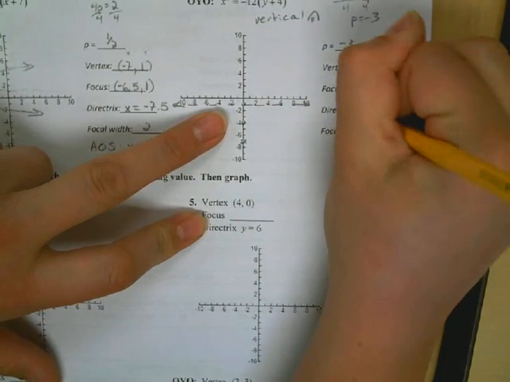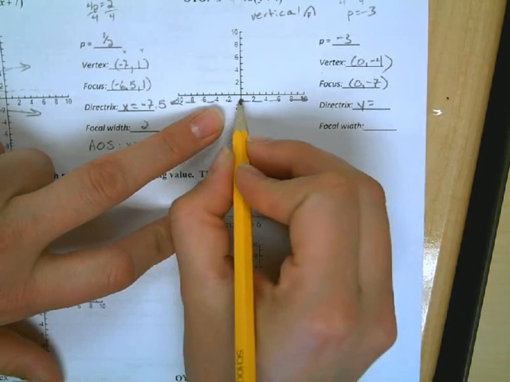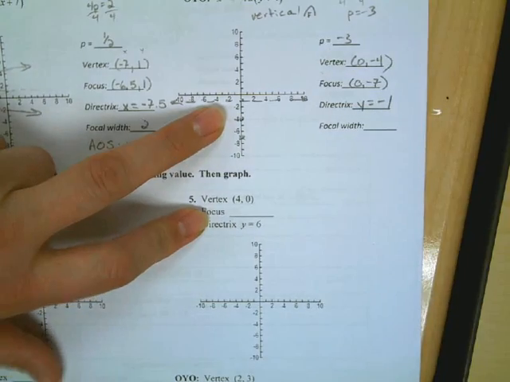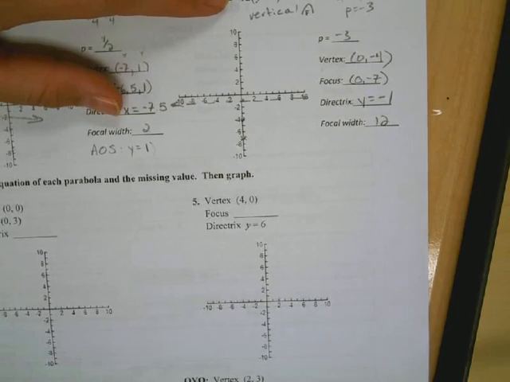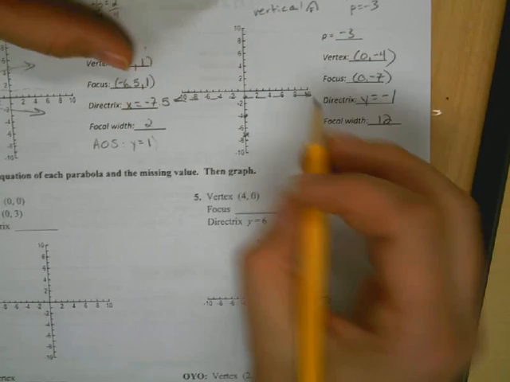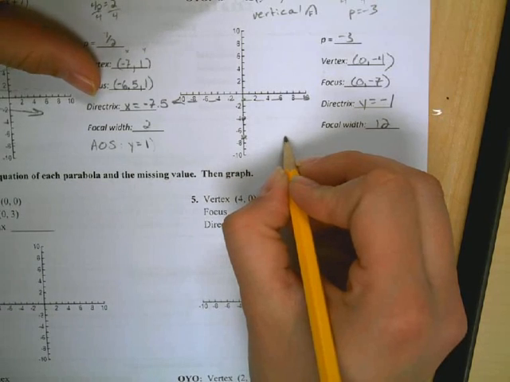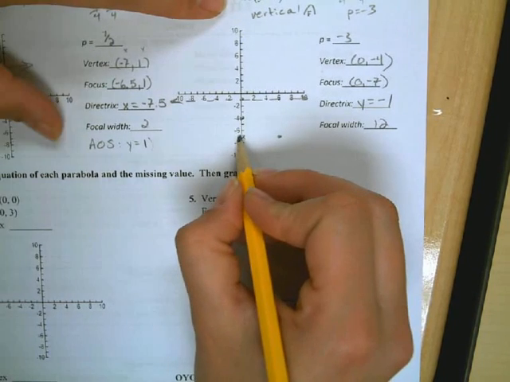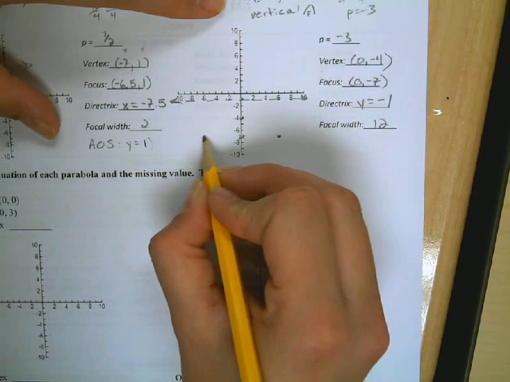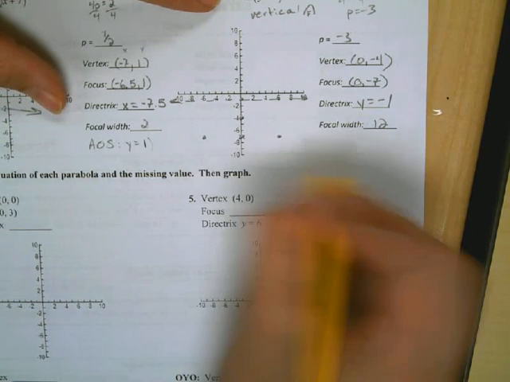Okay, so that directrix happens at y equals, because y is not squared, and it's going through the y-axis, so y equals negative 1. And then focal width is just this number, drop the minus sign, so it's just 12. So if I have a focal width of 12, that means from my focus, I'm going to go right 6 units, and I'm going to go left 6 units. Okay, 6 because I want a total width of 12. So 6 plus 6 gives me a total width of 12.